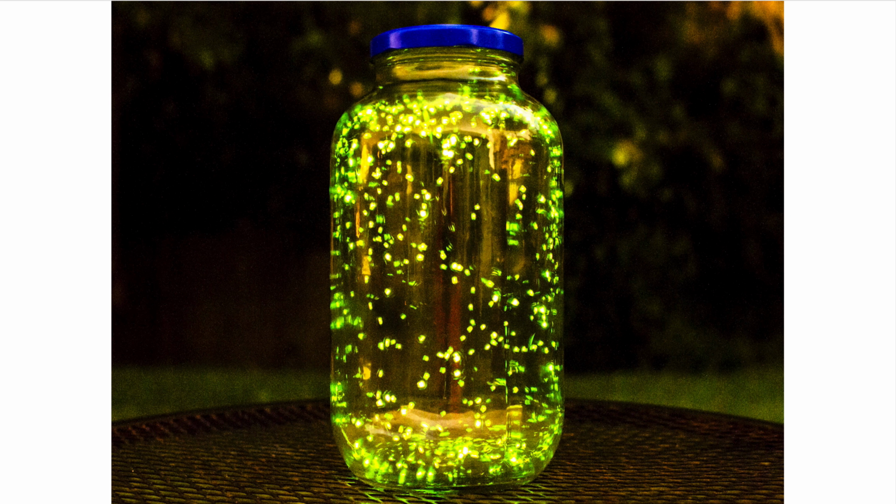This, fireflies in a jar. How do you balance that? I have no idea.